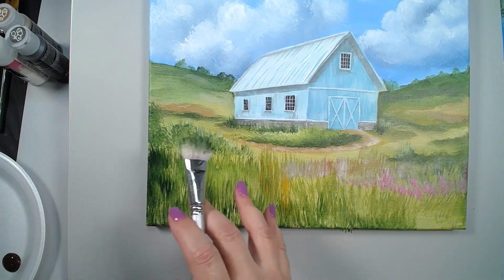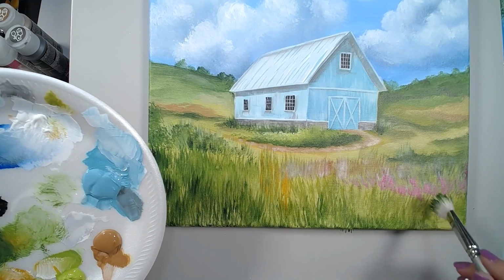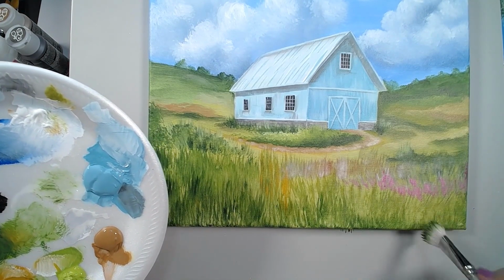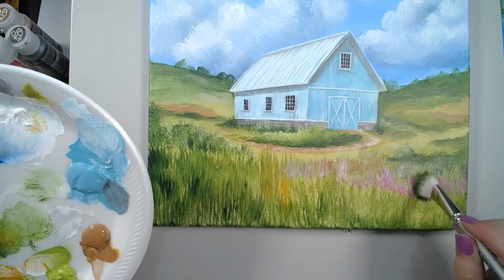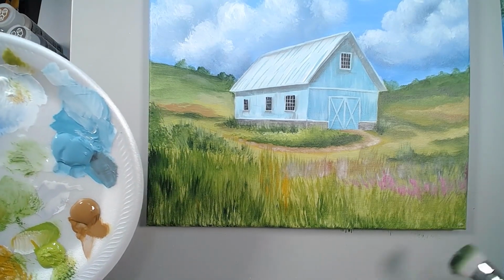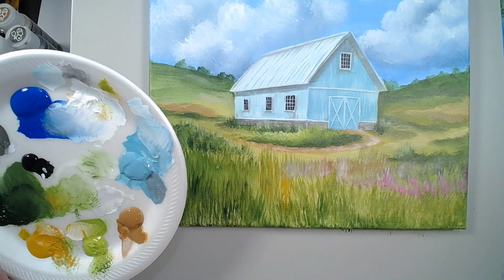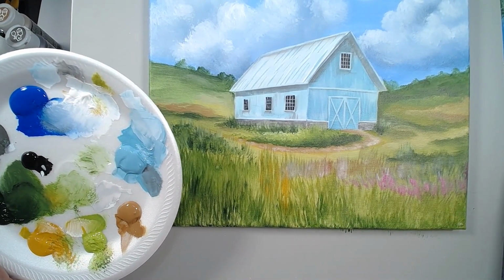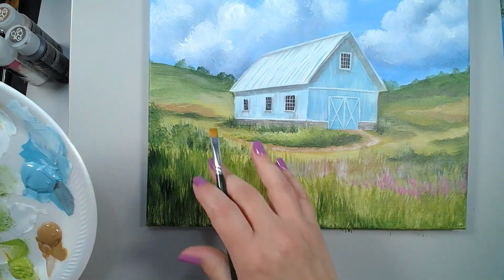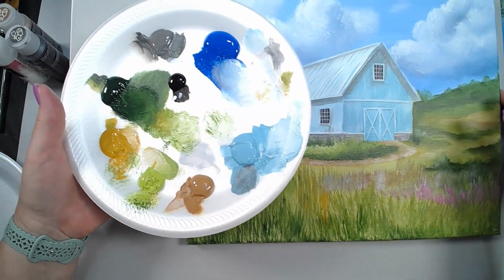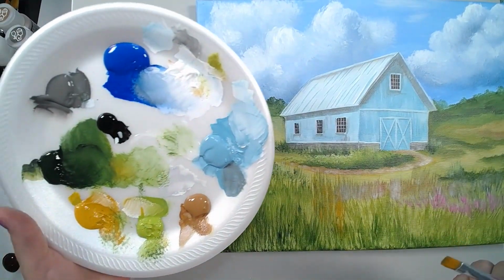Okay, so you can see that dark now coming across this way. And I think that's pretty good. All right, so we can be done with that brush, and then I'm gonna let that kind of set up before we add all our wildflowers. So while we're doing that, let's come over here and work on our trees next to the barn.